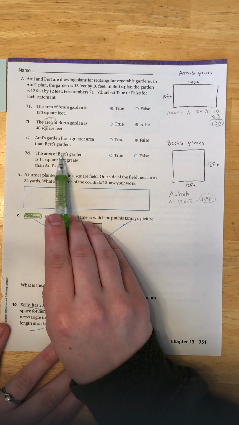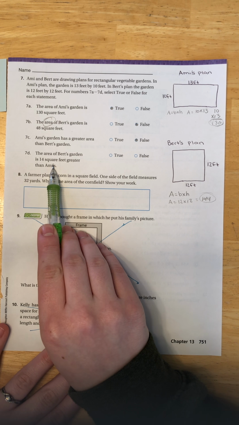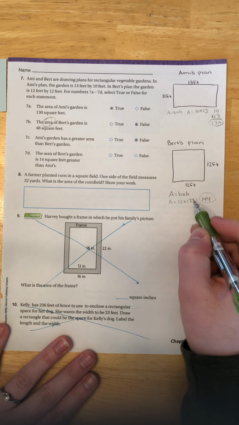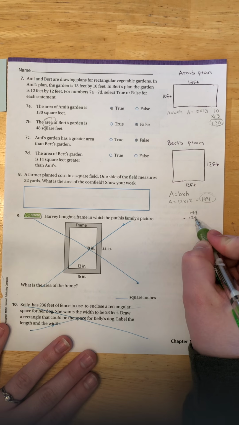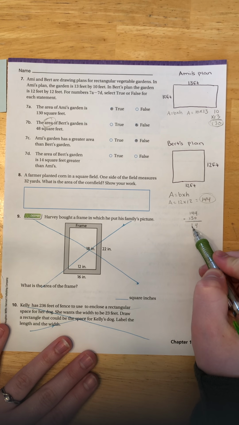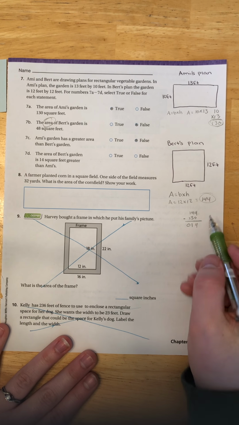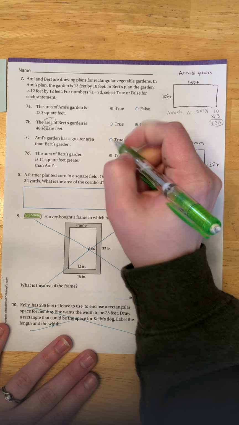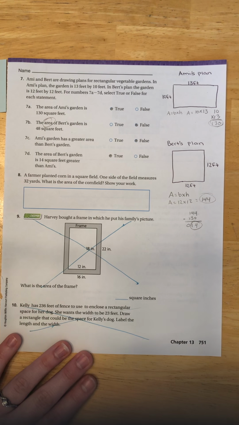D. The area of Bert's garden is 14 square feet greater than Amy's. We need to take the bigger one of 144 and subtract our smaller one of 130. 4 minus 0 is 4. 4, 3, 2, 1, and 0. Is the area of Bert's garden 14 square feet larger? It is. All of these had to do with area. Make sure you read close to know if it's asking for area or perimeter.